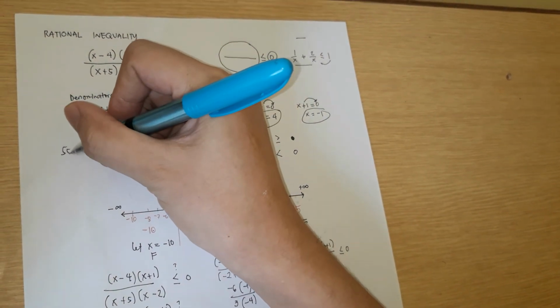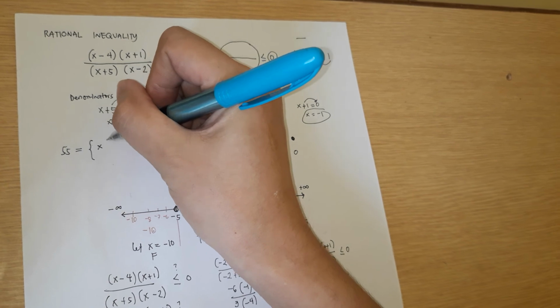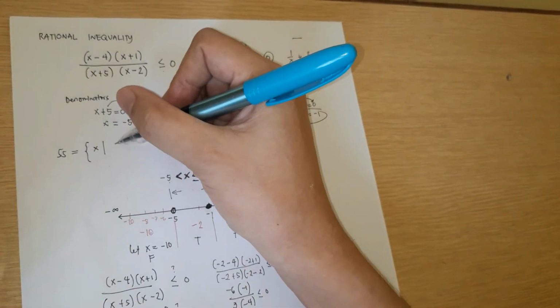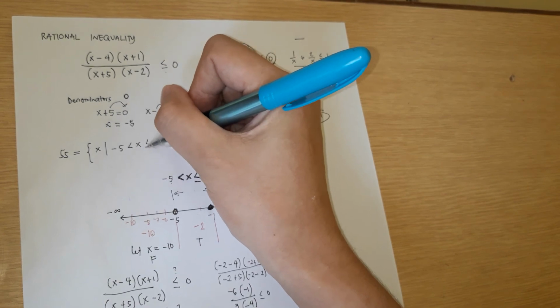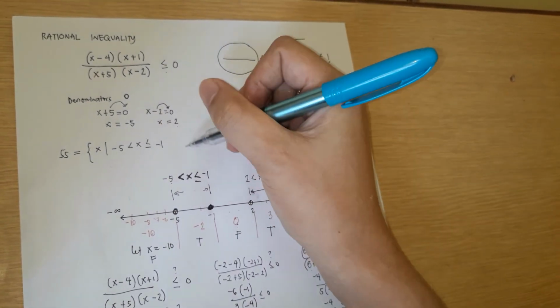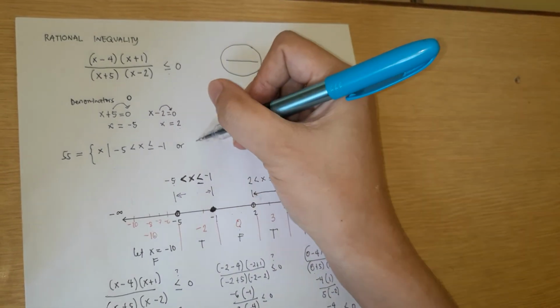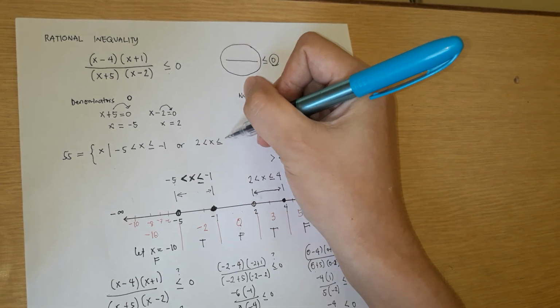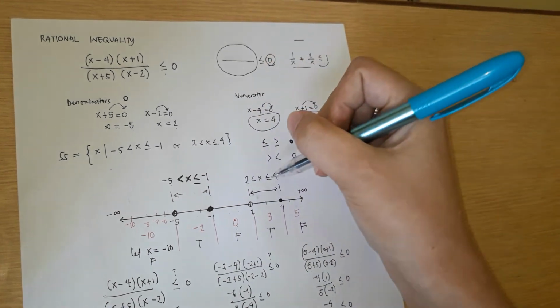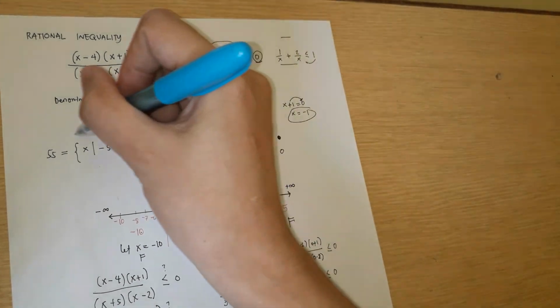The solution sets are x such that x is in between negative 5, negative 1, kopyahin mo lang yan, or, lagyan mo ng or, 2 to 4. Copy this. And this is now the answer.